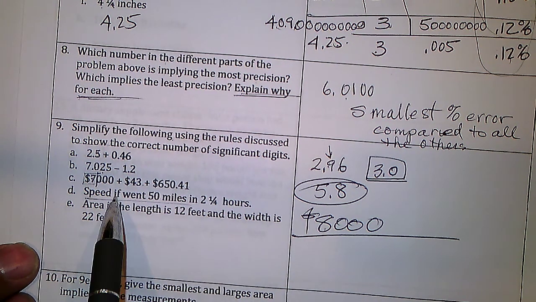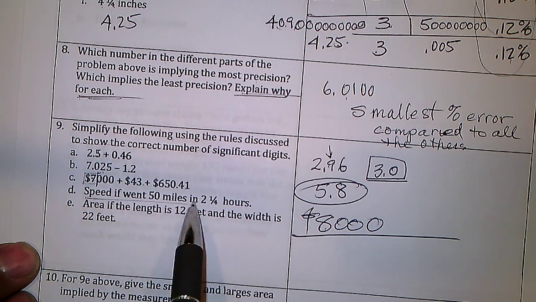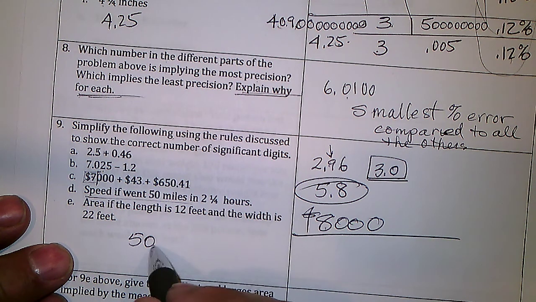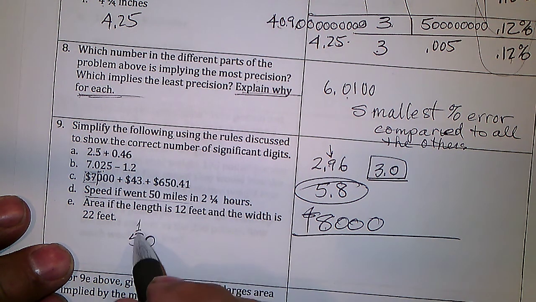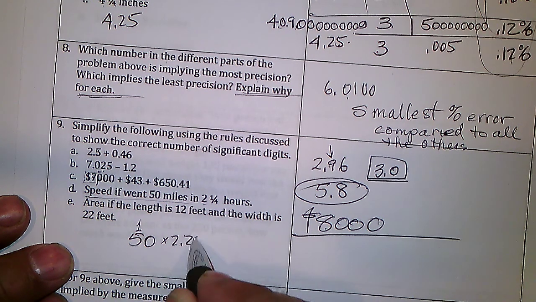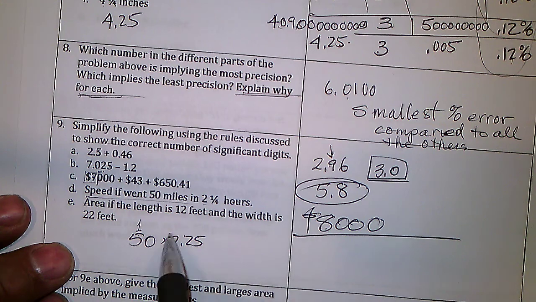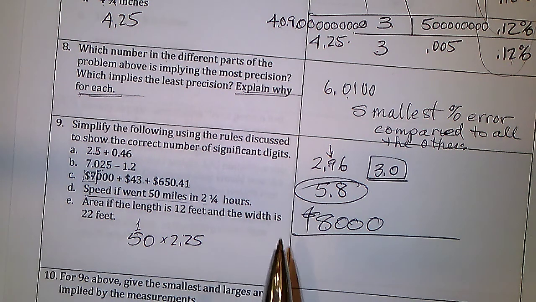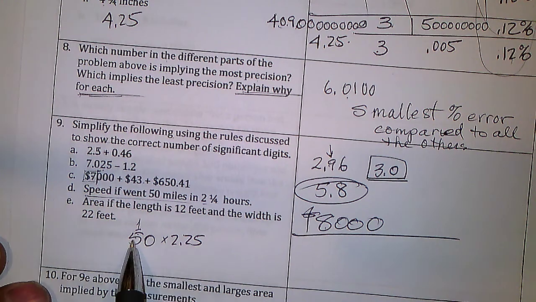If it went 50 miles per hour for 2.25 hours. 50 miles per hour, how many significant digits? 1. 2.25 hours, that's times 2.25. 3 significant digits, 1 significant digit. When you're multiplying, you go by the least number of significant digits, 1.